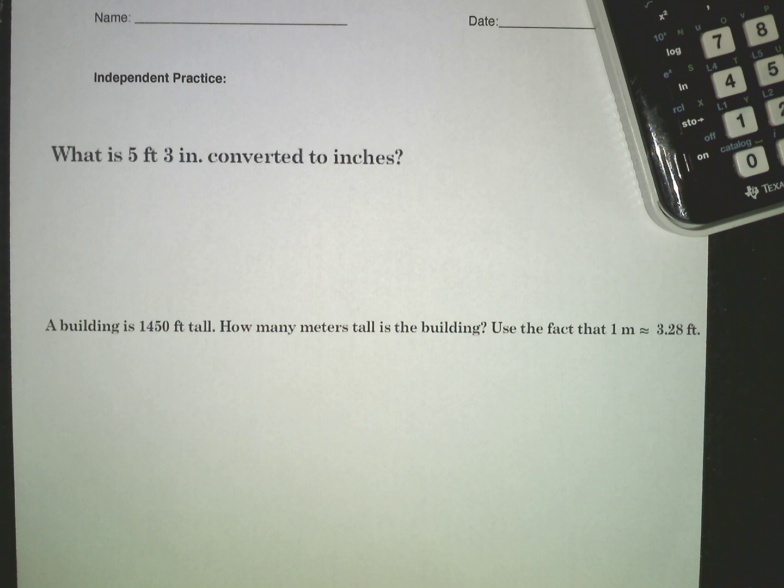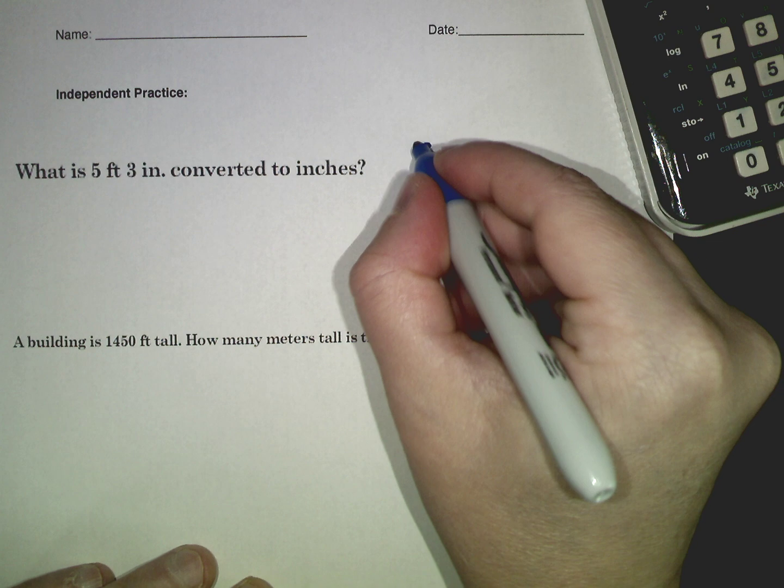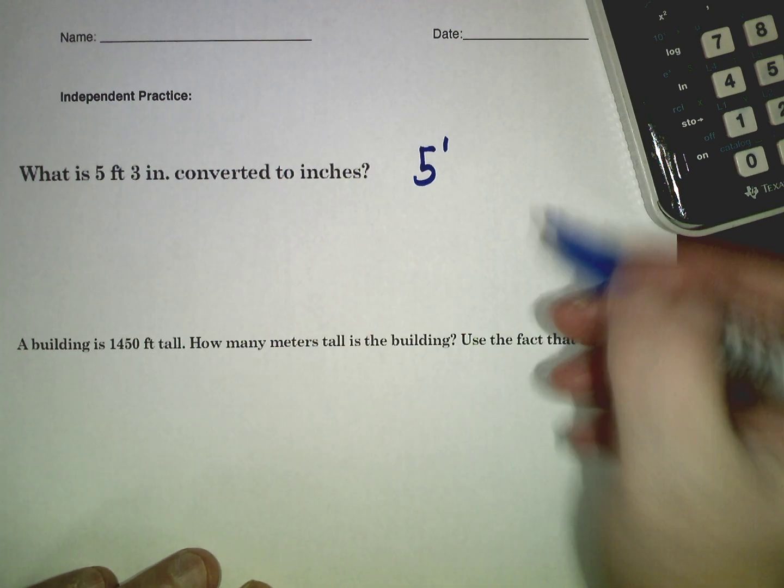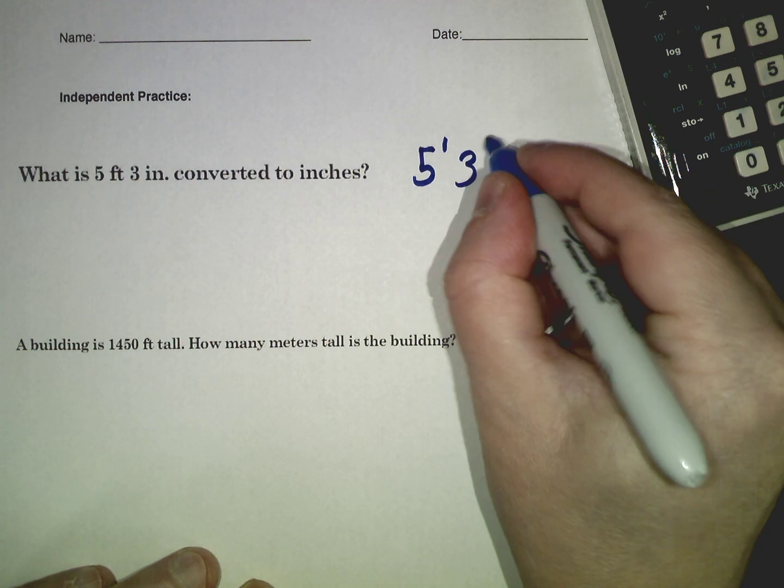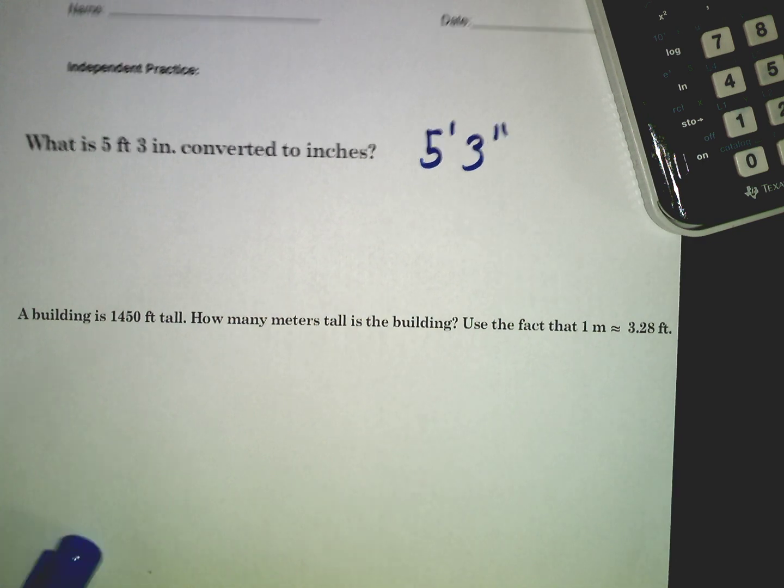Very common thing. I've seen this happen before. How many inches tall is someone? Sometimes they refer to people by how tall they are in inches as opposed to feet and inches. Also remember that when someone writes 5'3", that's the symbol for feet, and that's the symbol for inches.